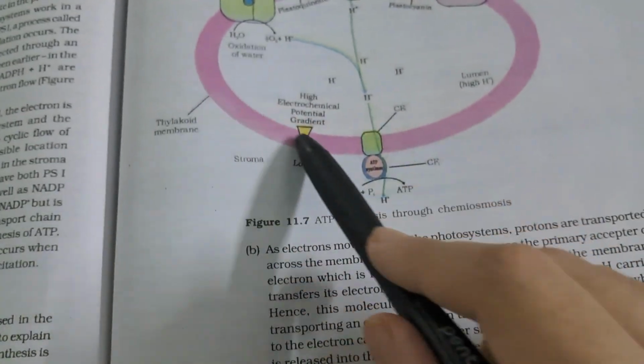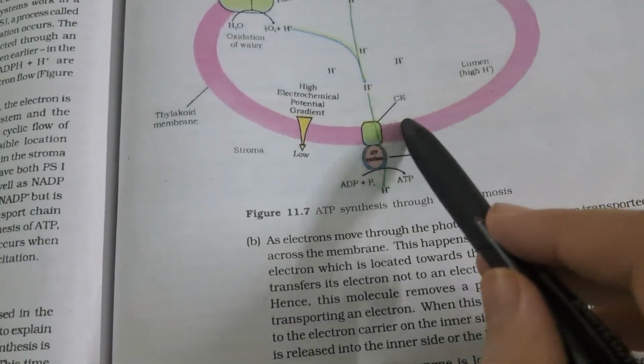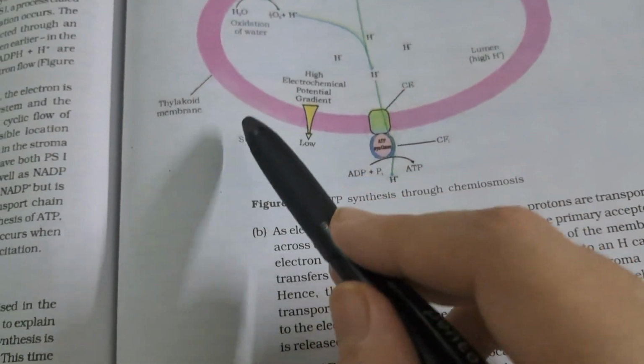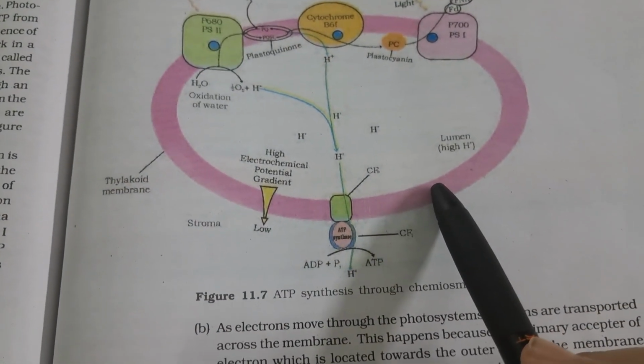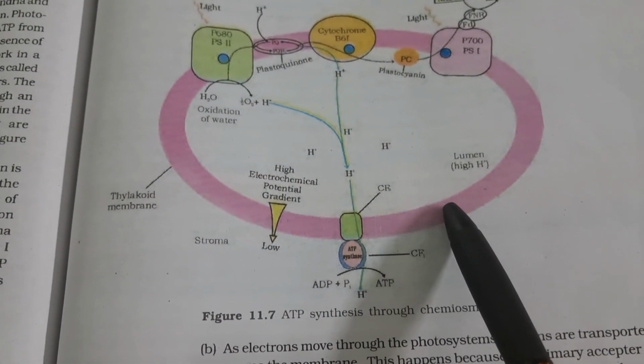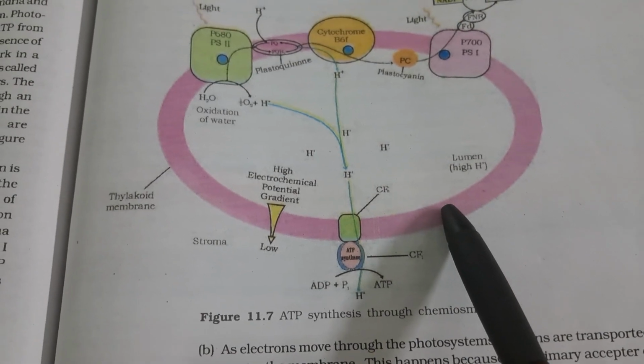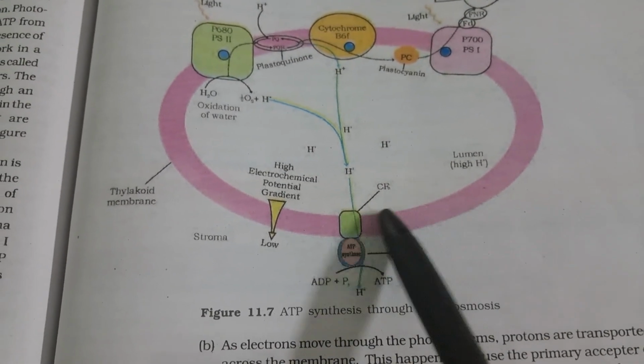This is the thylakoid membrane, and outside the thylakoid membrane is the stroma. Here we will talk about the potential gradient across the thylakoid membrane. The chemiosmotic hypothesis is all about that.